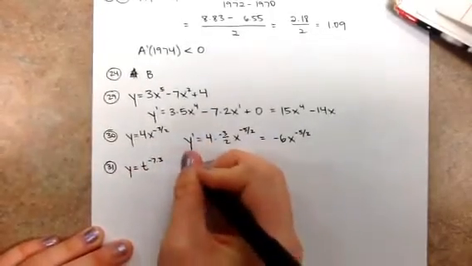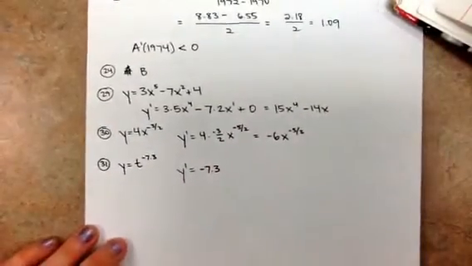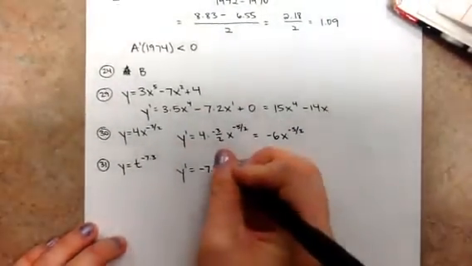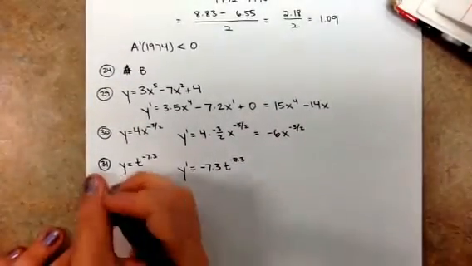Okay, this one is just a demonstration of the power rule. The old power, whatever it is, comes out front. Doesn't matter if it's decimal, fraction, irrational, whatever. And then I just subtract 1 from my power to get the new power.